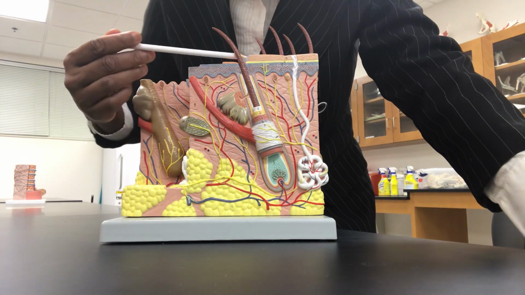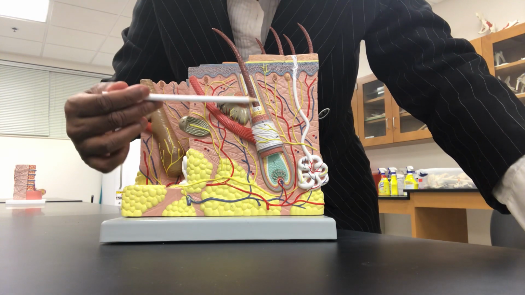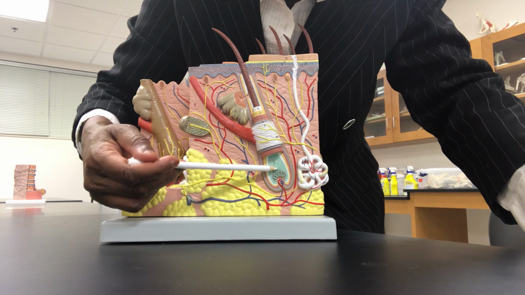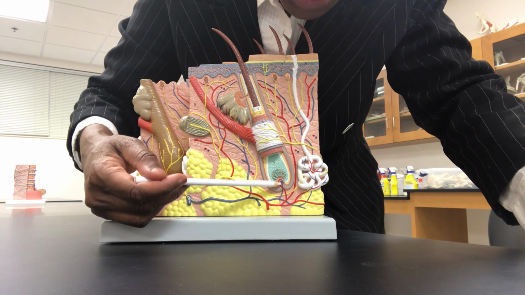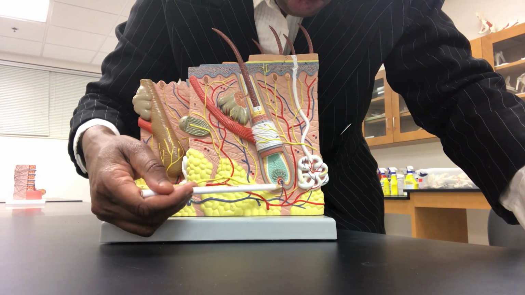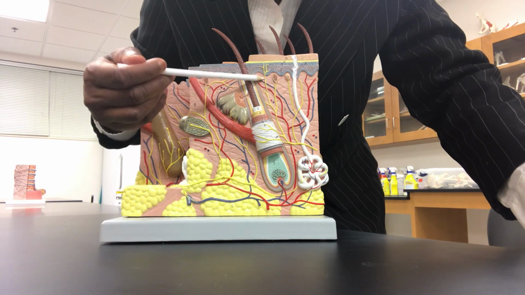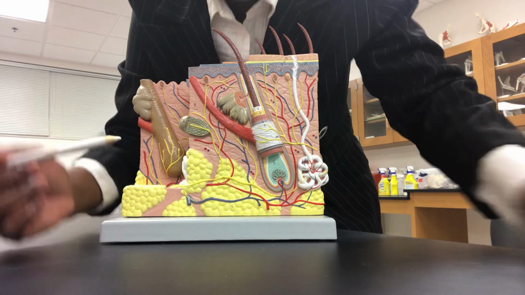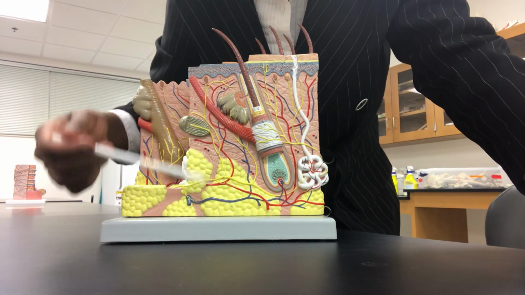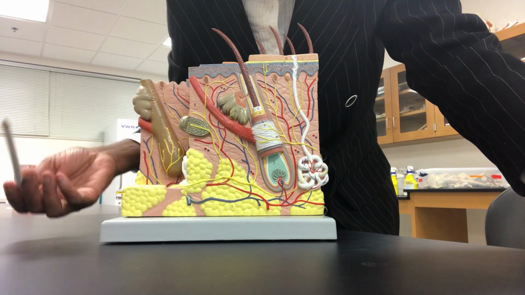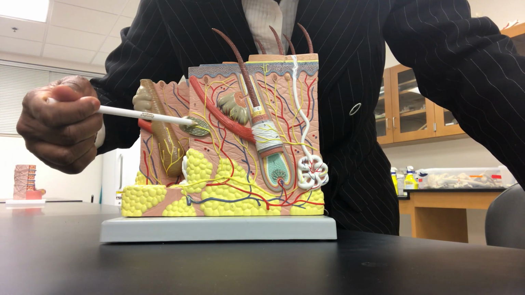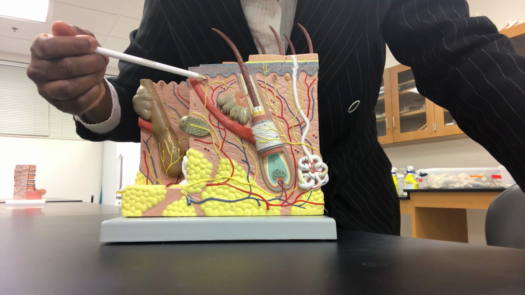So let me look at the structures here. You see the hair shaft, going down to the hair root, and the bottom part of the hair is the hair bulb. At the bottom of the bulb, you see some blood vessels and nerves coming to nourish the hair so it can grow. We also have nerve endings. Why? Because we need nerve endings for your body to be able to feel things. You see 2 things here: one at the bottom, one closer to the skin surface.